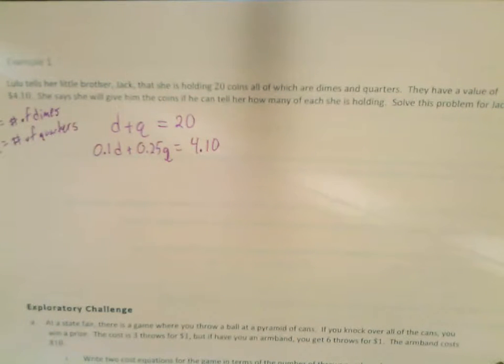So my first sentence has the total amount of dimes and quarters added together must be 20. The second one has the value of the dime, 10 cents times every dime plus 25 cents times every quarter, which should add up all of their values to $4.10. Now I'm going to ask you to solve this system of two equations with two variables however you would like. Just keep in mind it might be a good idea to try to eliminate the decimals first.